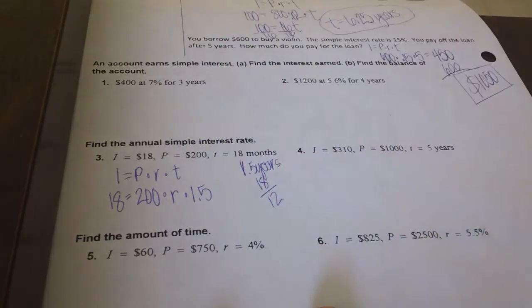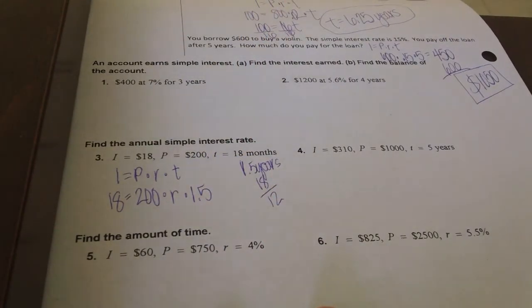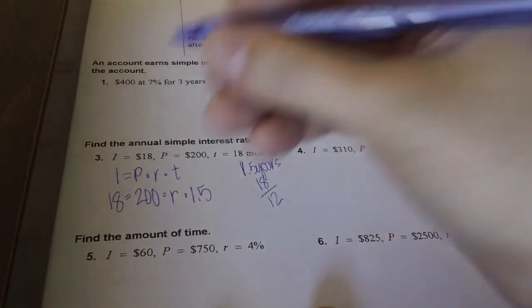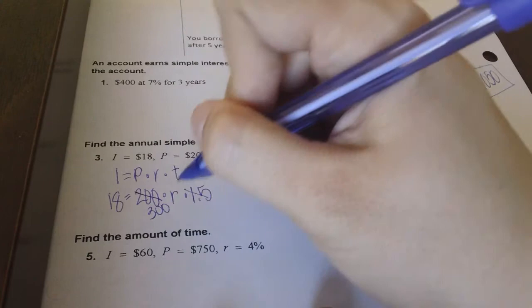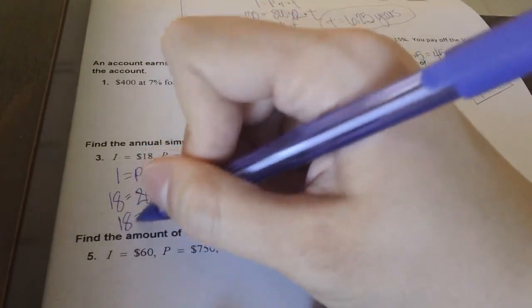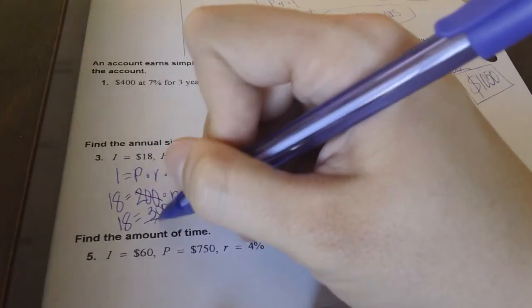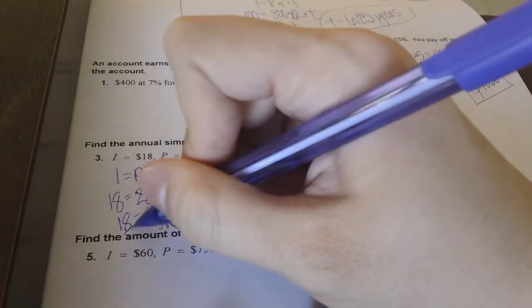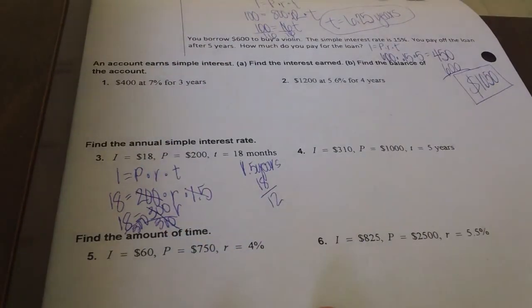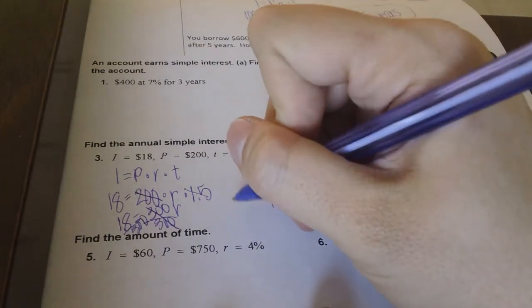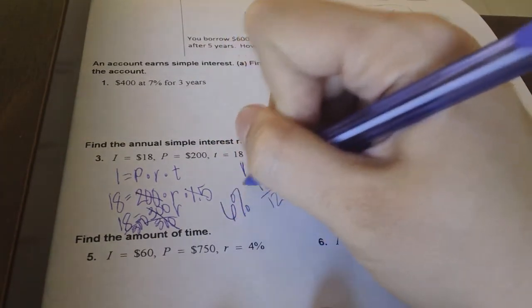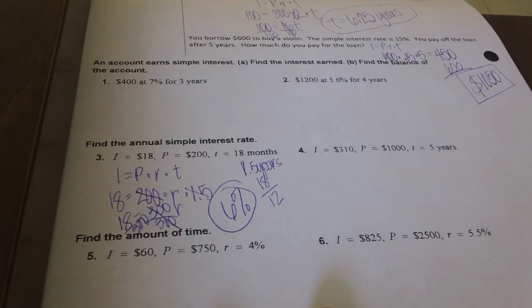So to solve this, I have to combine my like terms, 200 times 1.5, which is 300. So now I have 18 equals 300R, divide by 300. 18 divided by 300 gives me 0.06, which would be 6% simple interest.